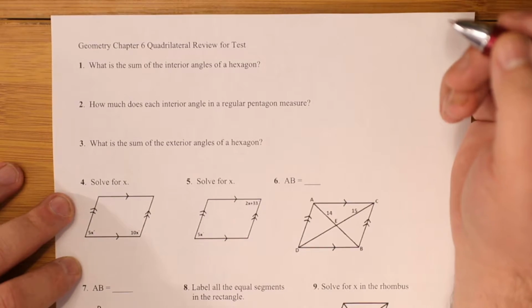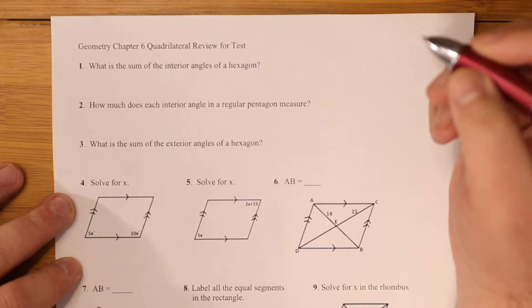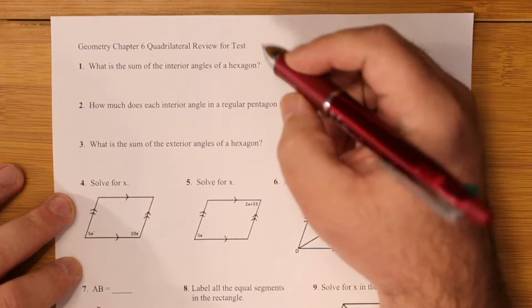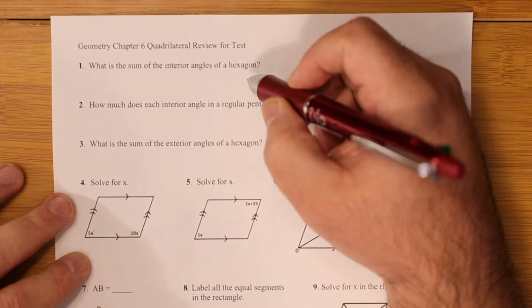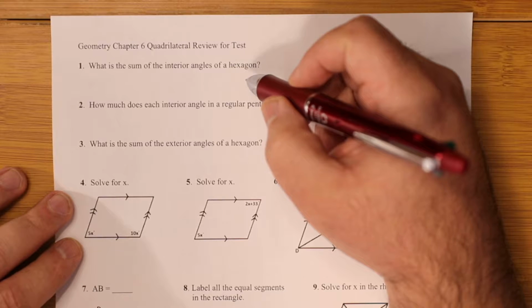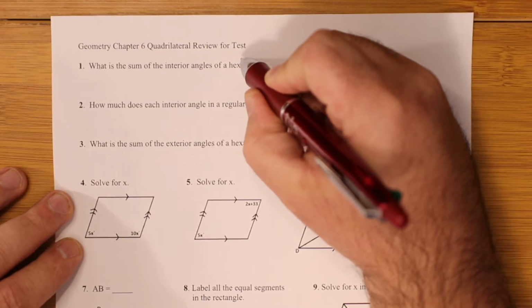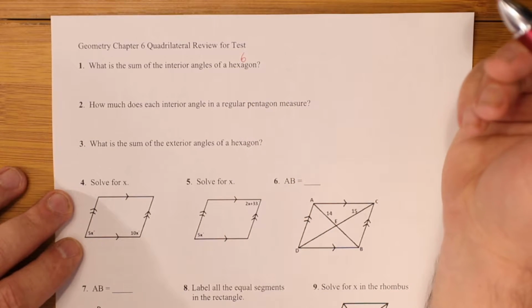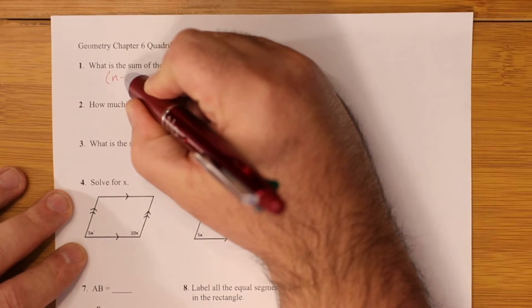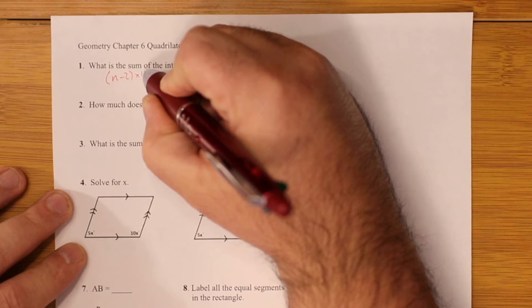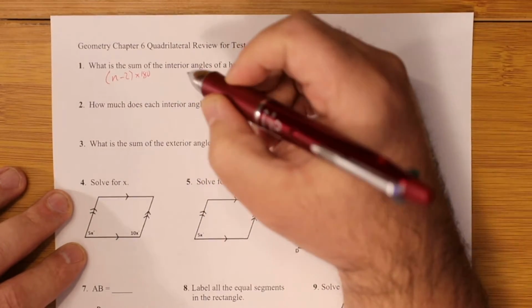We didn't get a chance to do it this year because of the online learning, but there is a formula anytime that you want to know the sum of the interior angles of any polygon. So like this hexagon means it has 6 sides. The formula is just going to be the number of sides minus 2 multiplied times 180.